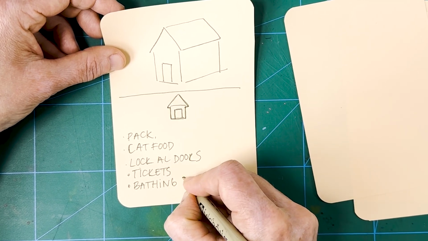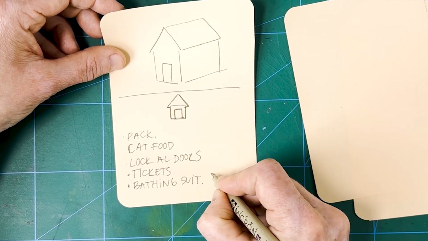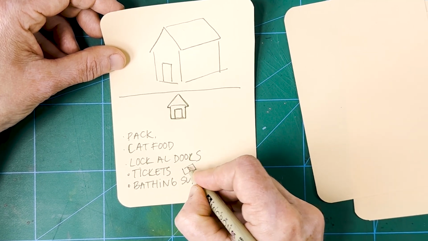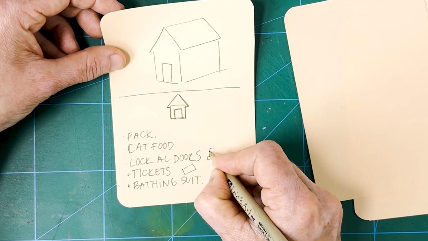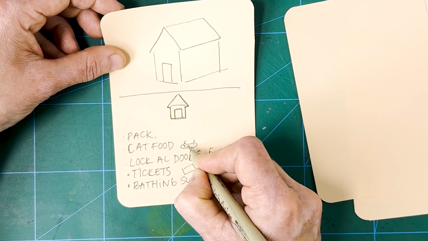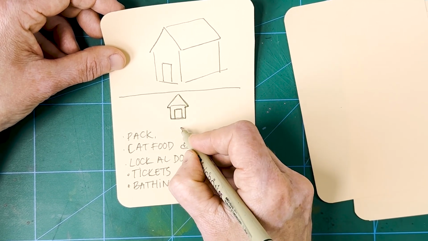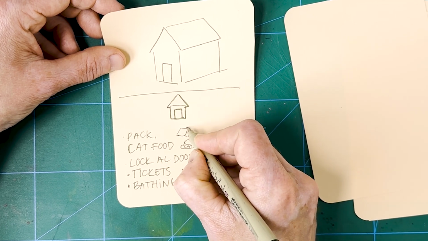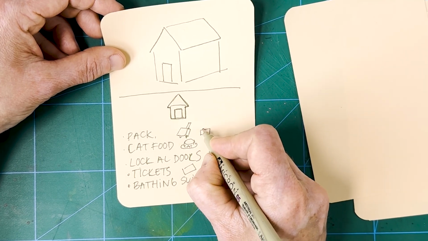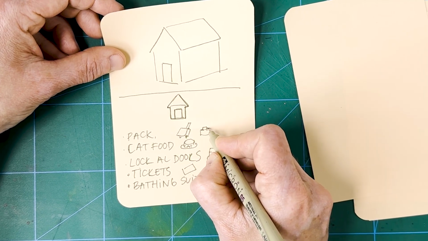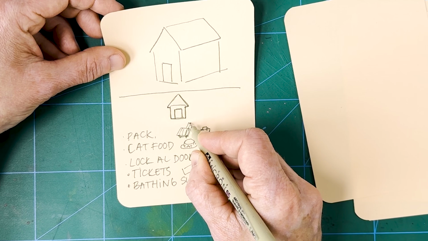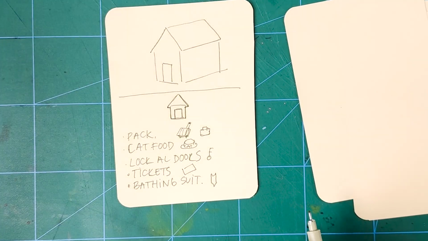Bathing suit, and then you can actually draw images of what you're packing as well. That can be like a key here, food for the cat. So it can be really a fun way. And maybe what bag will you have? Maybe you're also bringing a small bag with things you need, and then one that you have more sensitive things in, something like that.